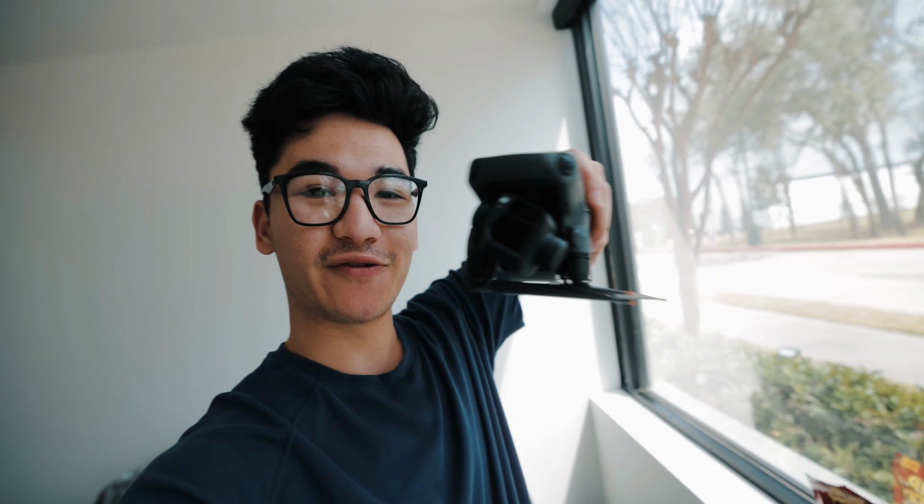But today we're gonna be learning how to get more dynamic footage with your drone. We'll be flying the Mavic Pro 3 Cine, this beautiful thing. So without further ado, let's take off.